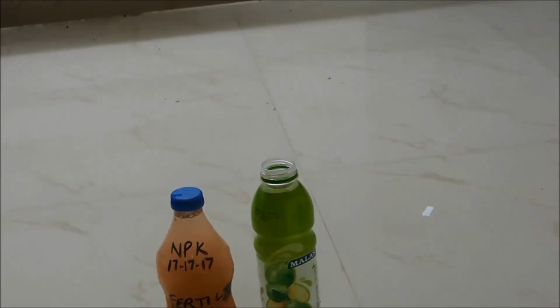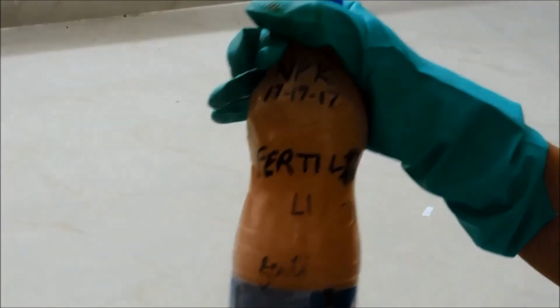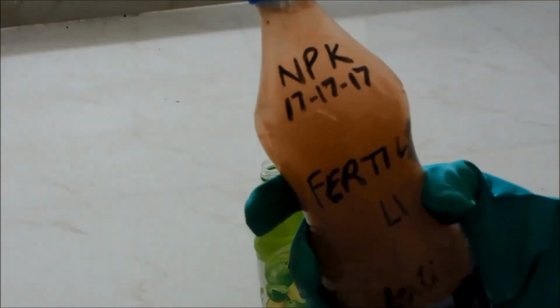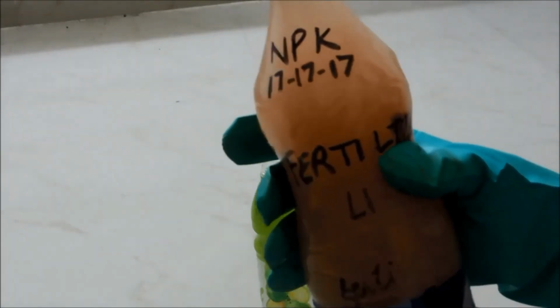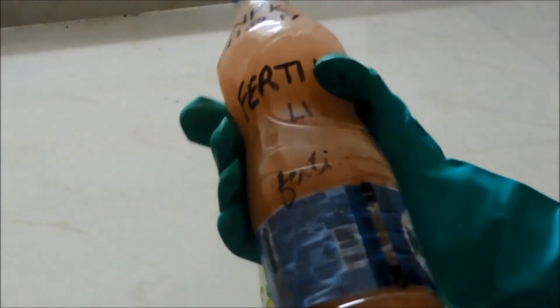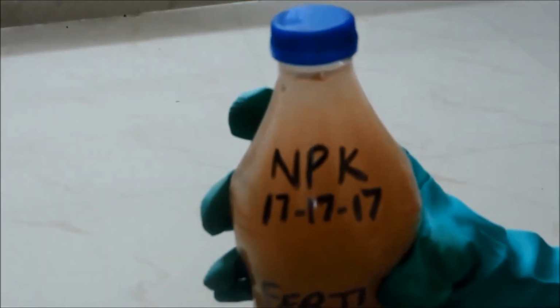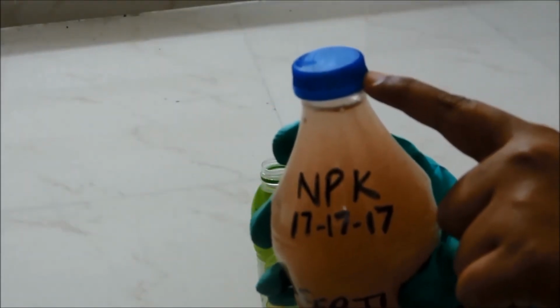So as you can see here, there are 2 bottles. One is this bottle, where we have mentioned on the top NPK fertilizer with 17:17:17 composition ratio, and we have also mentioned fertilizer, so that nobody drinks it up. And we have added this 1 glass of fertilizer which we prepared, and then we have added more water to dilute it. Now if you can see, the color has really reduced, and it has become very light in color. So as I mentioned to you, we will take 1 cup of this NPK fertilizer.